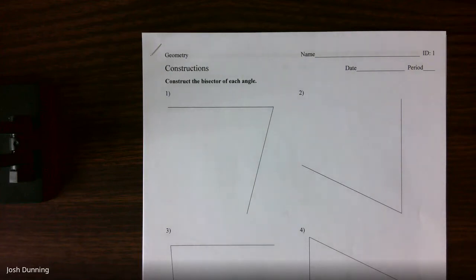All right, basic constructions. Now, this might be a little different than a lot of math you're used to in previous years. The point of this is to be able to draw some stuff with shapes and do some things to shapes without having to measure.